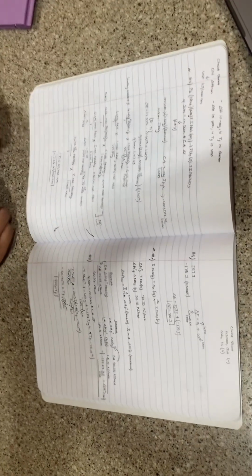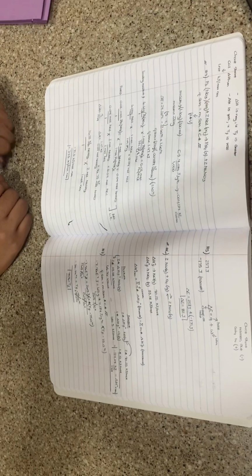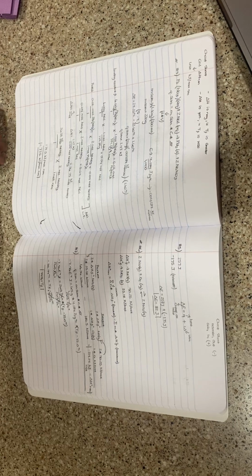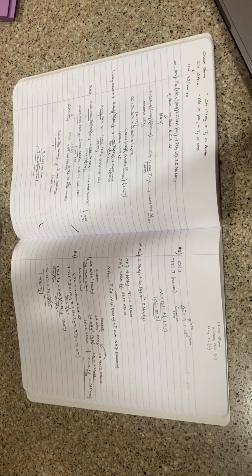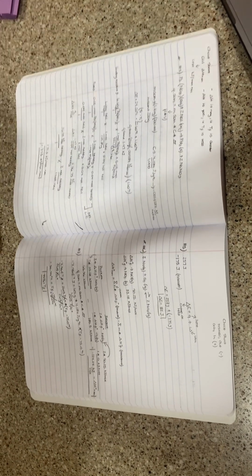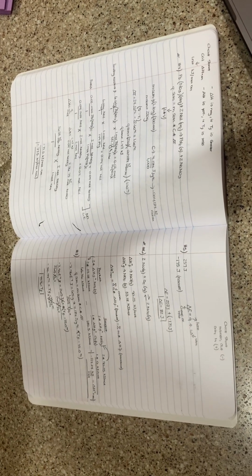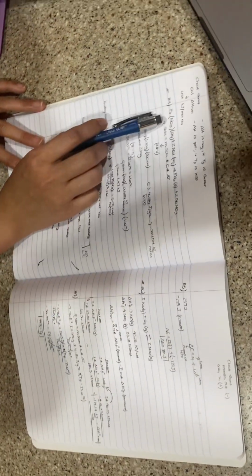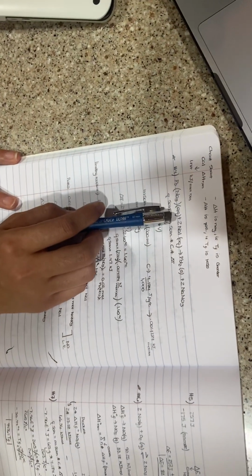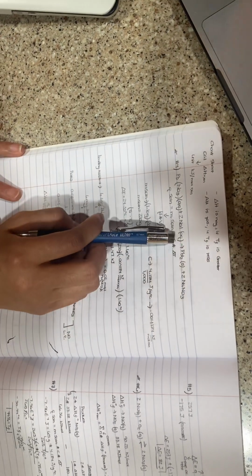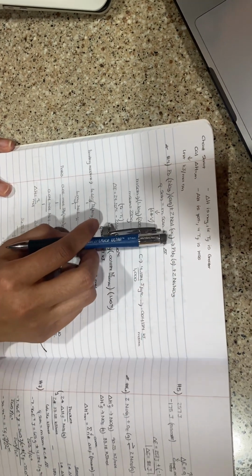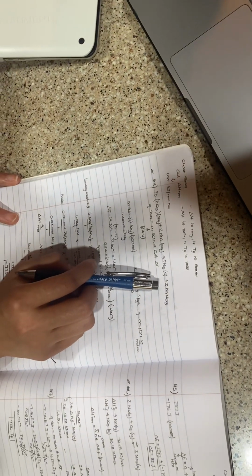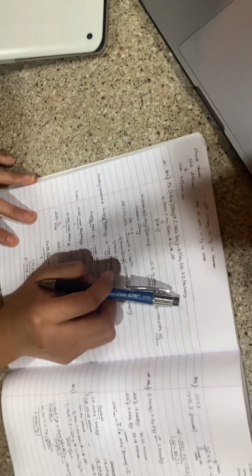The final temperature of the solution is 24.20 degrees Celsius. Assume the specific heat of the solution is 4.184 joules per gram times degrees Celsius. Calculate the delta H. Okay, so that's the question. So as you can see here, make sure you can see me. I have Pb(NO3)2 aqueous plus 2 NaI aqueous arrow PbI2 solid plus 2 NaNO3.